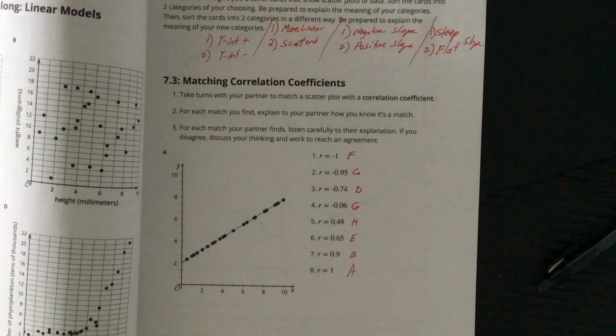Me and Tim agreed. Or Tim and I agreed. Close, ladies? We have similar answers? Me too.